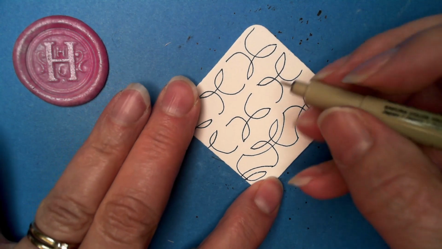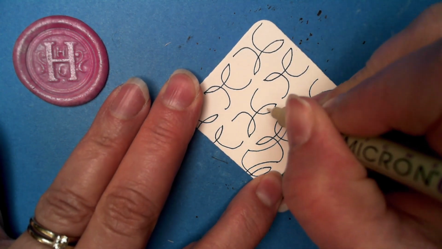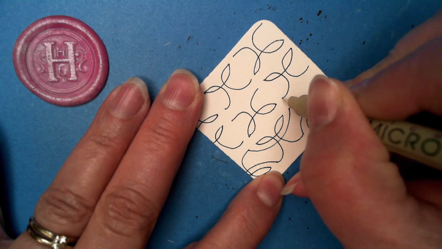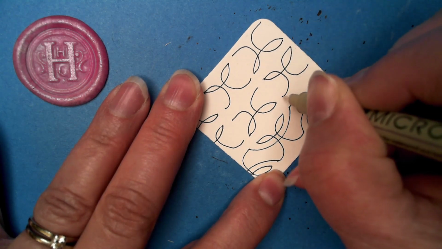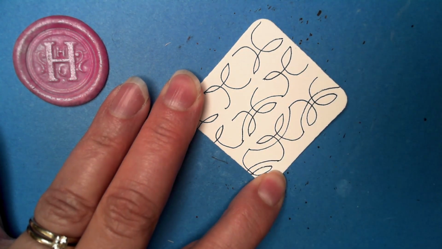Oh, and while I'm on this side, let's do this one. Again, loose end, we're finding the C shapes that we just did, and then going out to either side to find those loose ends and connect them with a big curve line.